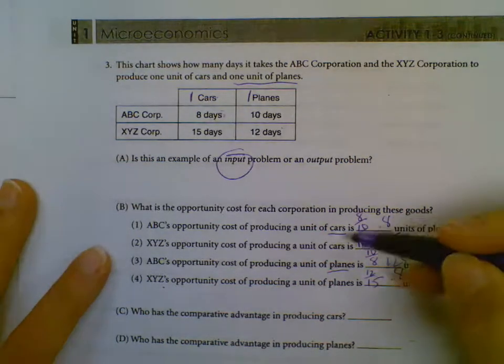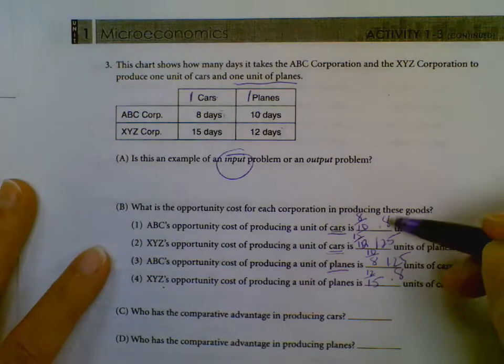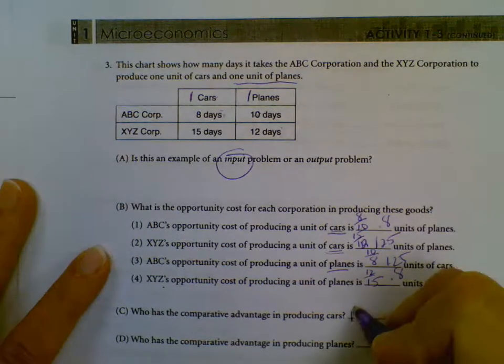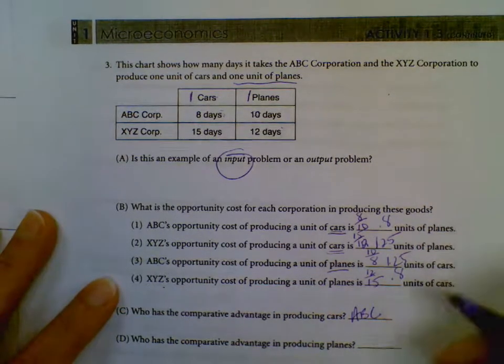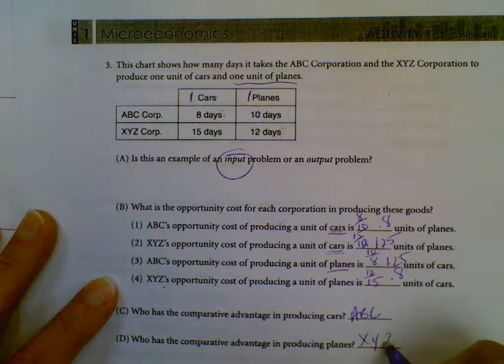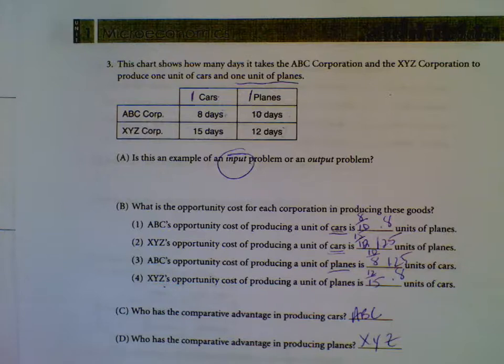And so when we're looking at who has the comparative advantage in producing cars, it's whoever has the lowest opportunity cost, and that is ABC. And down here, who's going to produce planes? XYZ has the lowest opportunity cost, so they're going to produce that. This next one has an added step that we're not going to do, so I'm going to go ahead and skip that one.